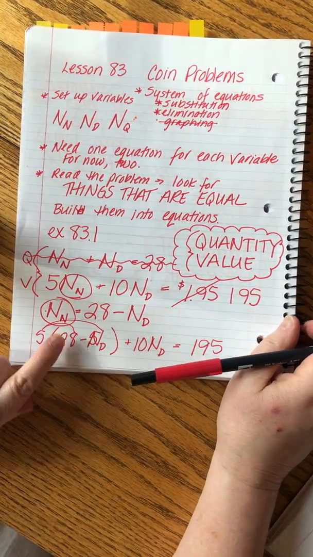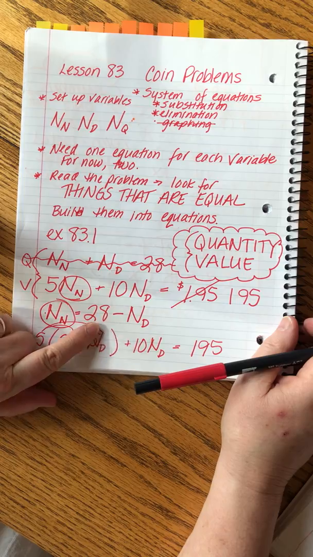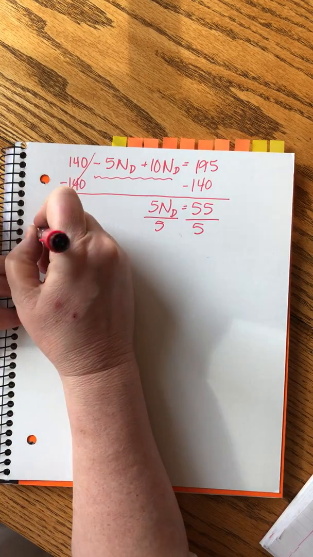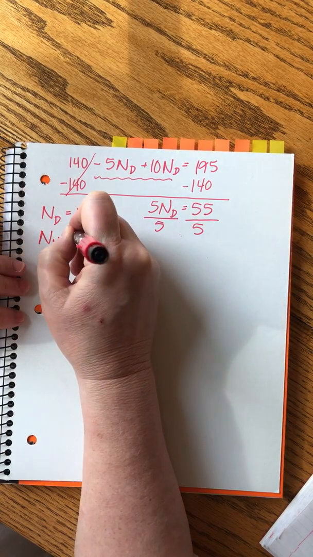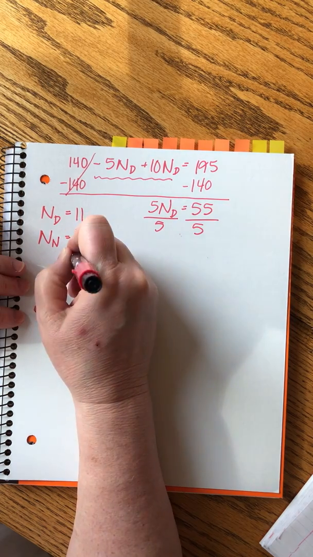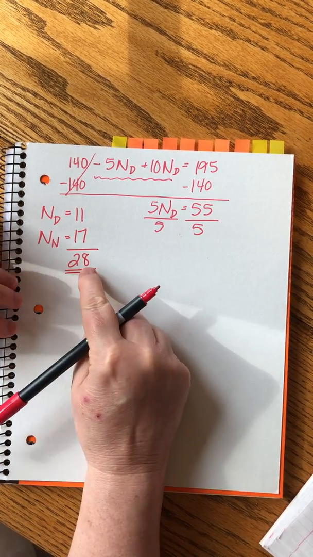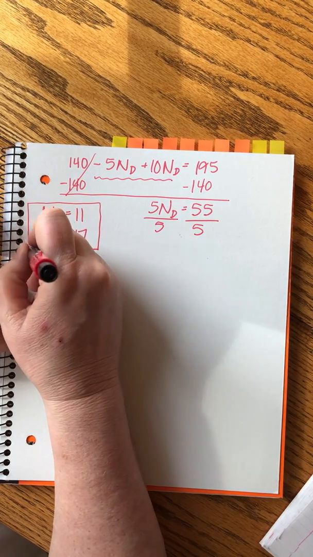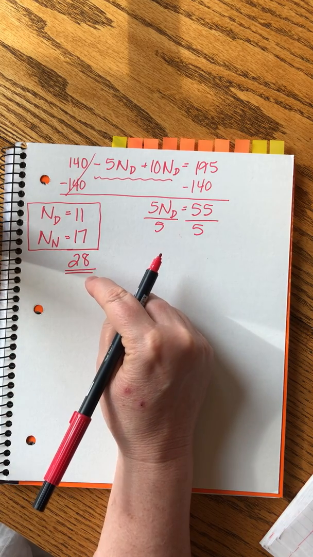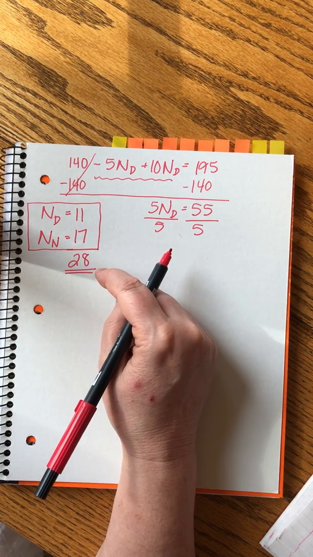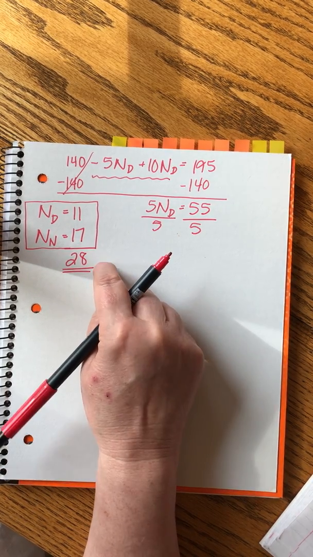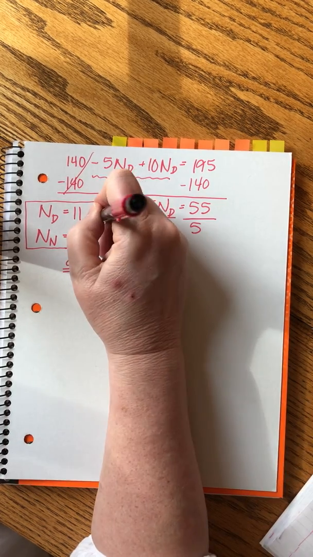Now, I go back to my original equations, and I see that the number of nickels equals 28 minus the number of dimes. So 28 minus 11 equals 17, and here's a nice way to check. They have to equal 28, and that works. So here is my answer. This is a nice quick way to show that you tested to make sure that they fit what the equation said, which is that the total is 28. This is the right answer.